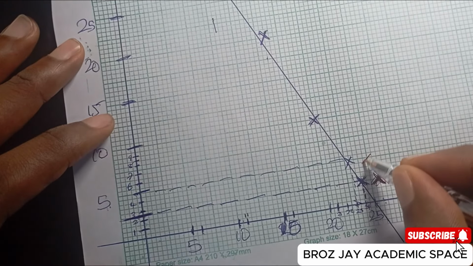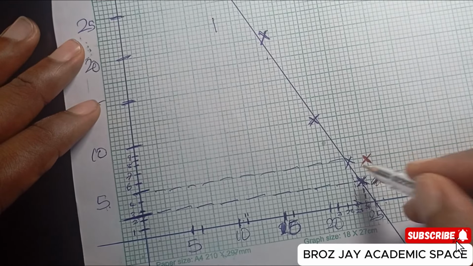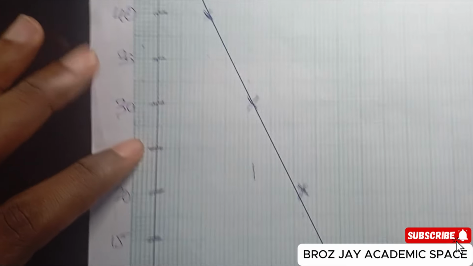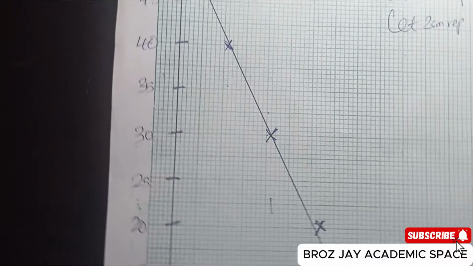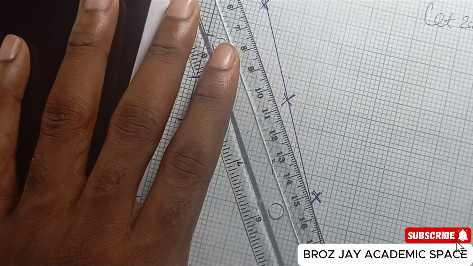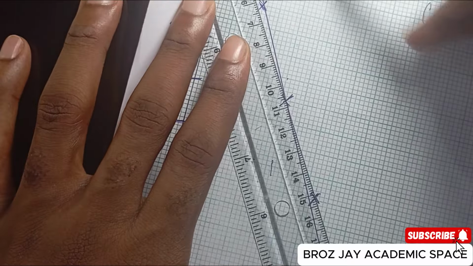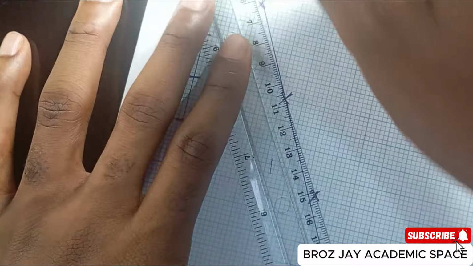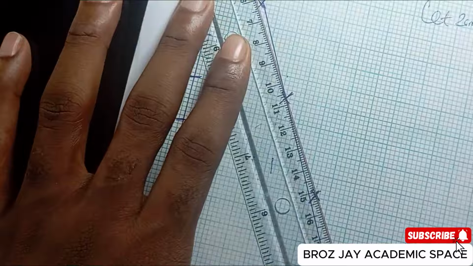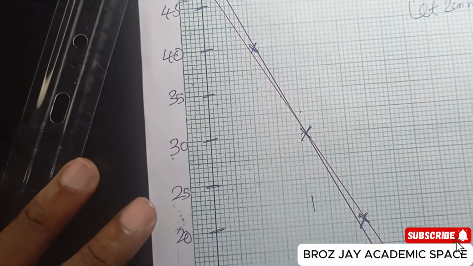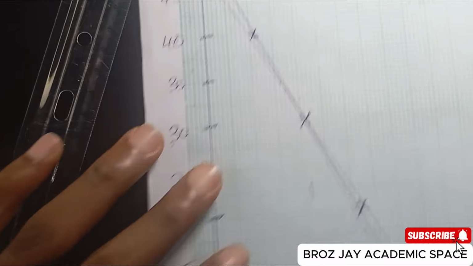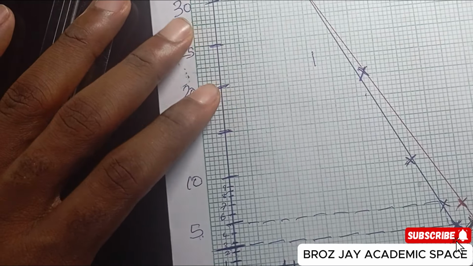This 5, this 25. So the same thing you do till the end. So let me just pick my ruler. Let me assume that it's passing like this. Please take note. Do it till the end. Don't assume like me. Now, this is how your graph will look like.